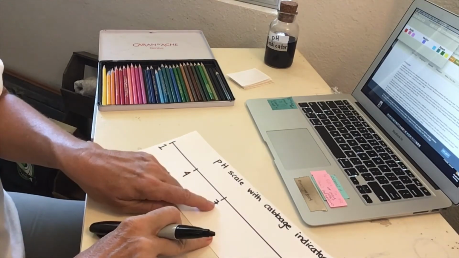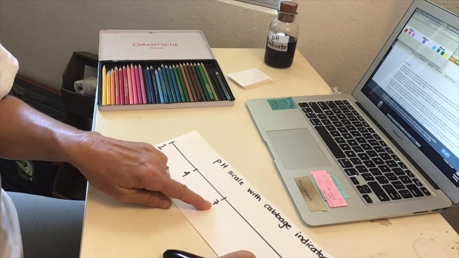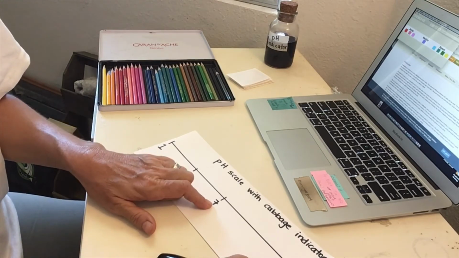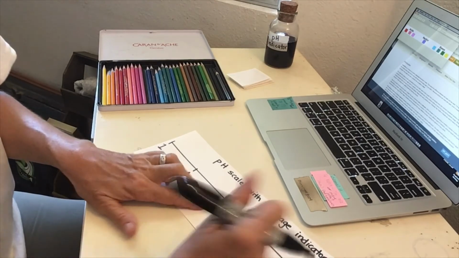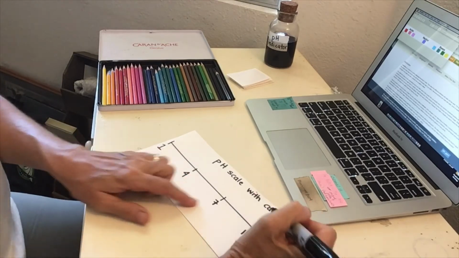So I'm going to find this midpoint, and I'm going to label it 4. Same thing here. This is a little different because I didn't start at 0. So I'm going to find that midpoint there, which is going to be a half of a number. I'm just going to add 3 onto there, and that put my 10 right about here. And now I'm going to fill it in.